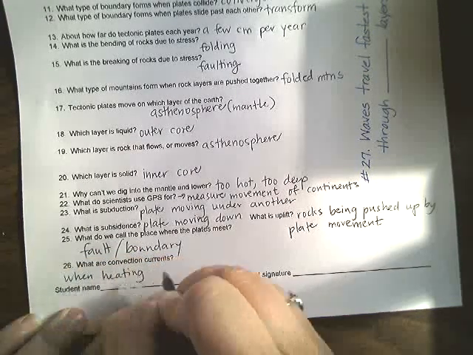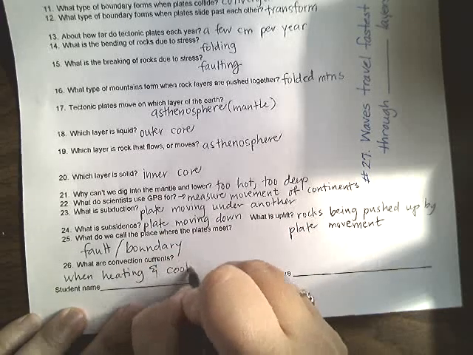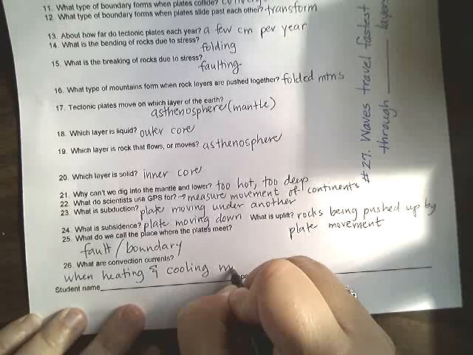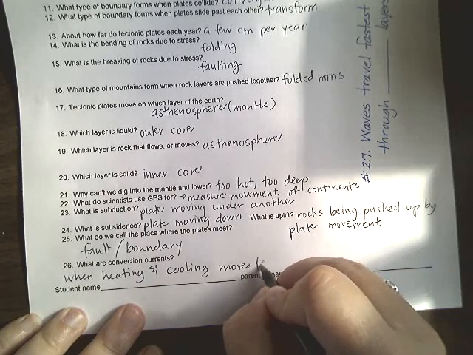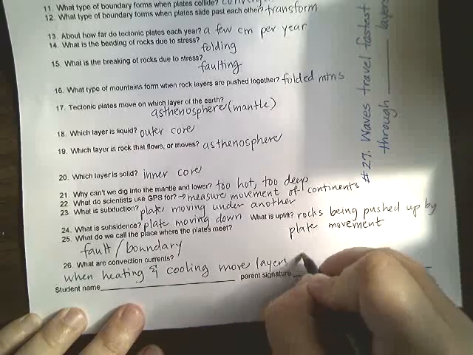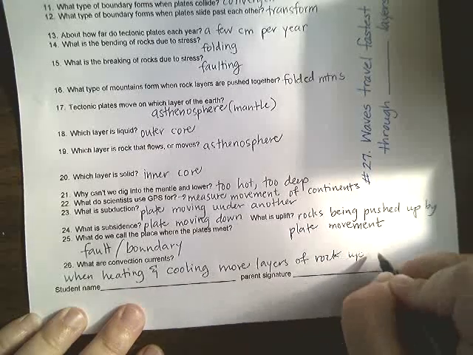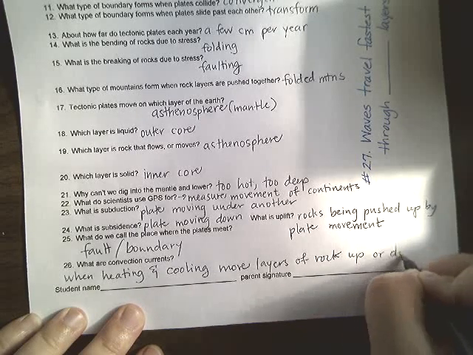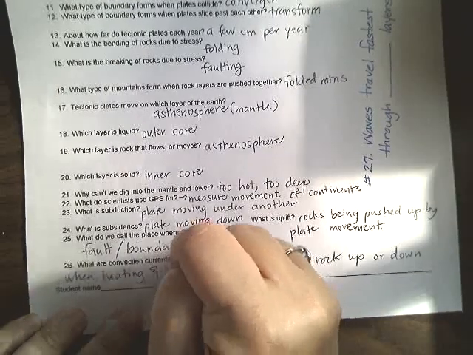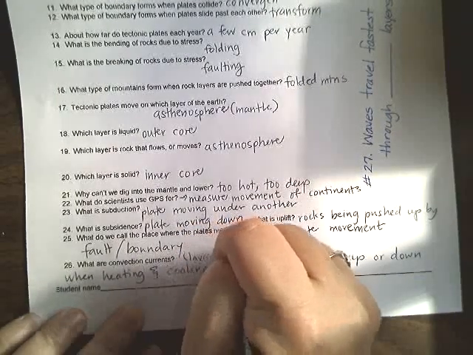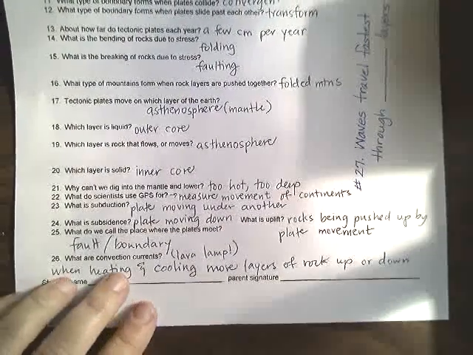Heating and cooling move layers of rock up or down. Remember, we talked about that lava lamp. Let me put that here. So you remember that we talked about that.